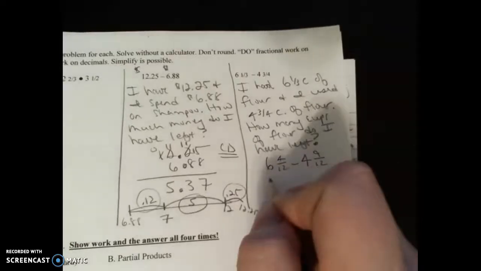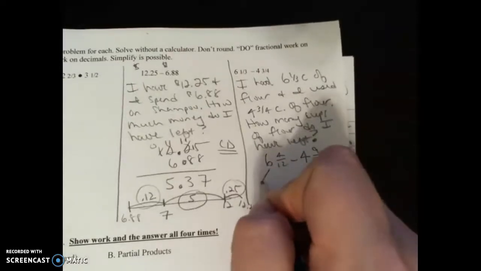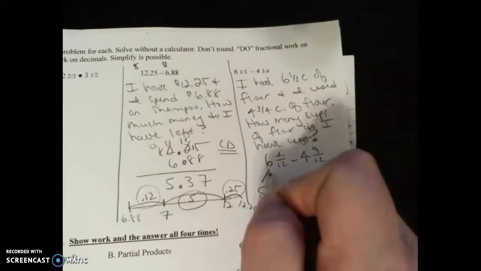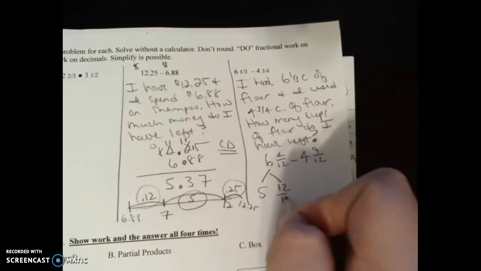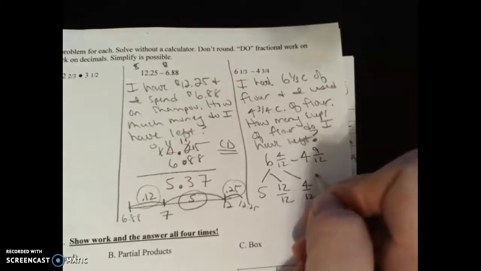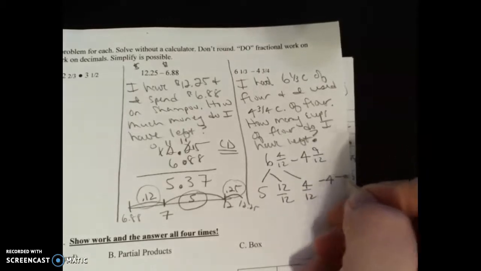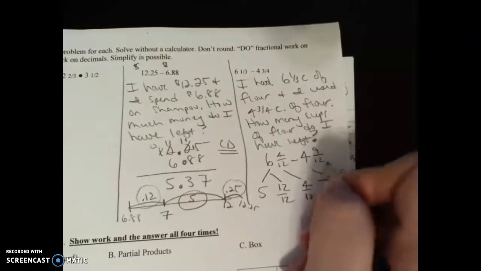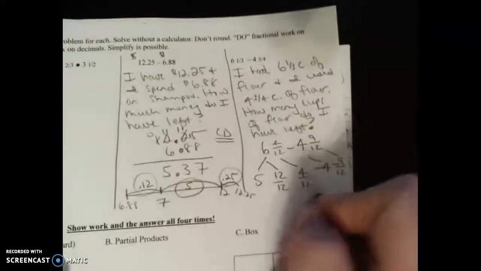And I don't know, with subtracting, I kind of like to decompose. So I actually might make this a 5 and make this a 12/12 instead and leave my 4/12 there. And then I have what? The minus the 4 and the minus the 9/12. Those are both getting taken away. So let's see, what is that?